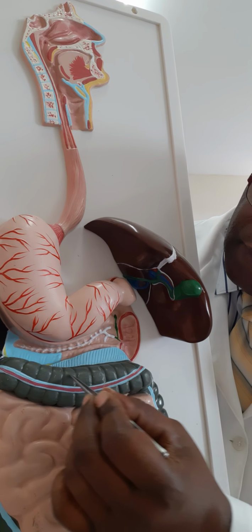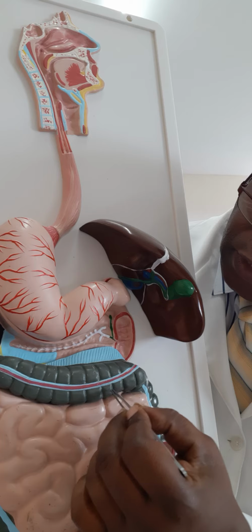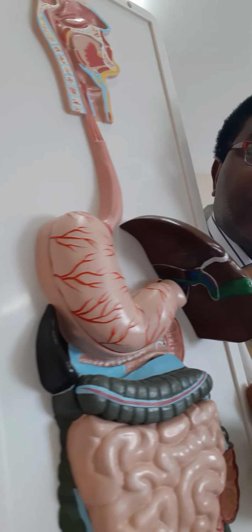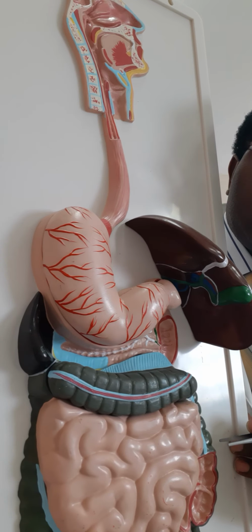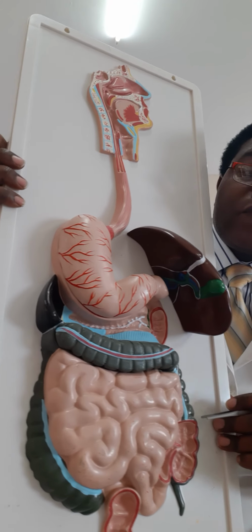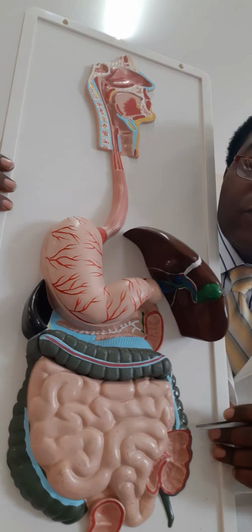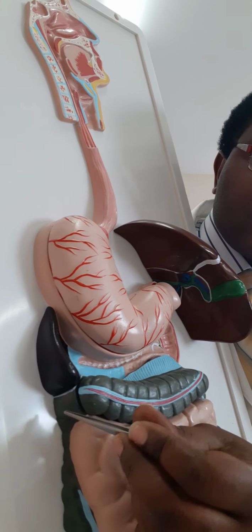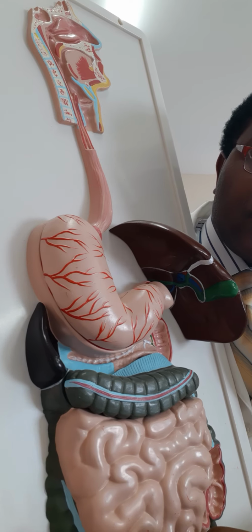And on top of this bowel, you see some little pieces of fat. These are called the appendices epiploicae. Now we don't have them on this model, but when we do the dissection, we can show you the appendices epiploicae later. This is the descending colon coming round the way back.